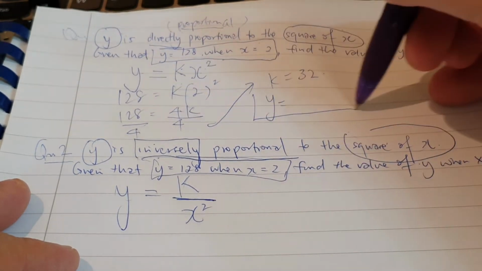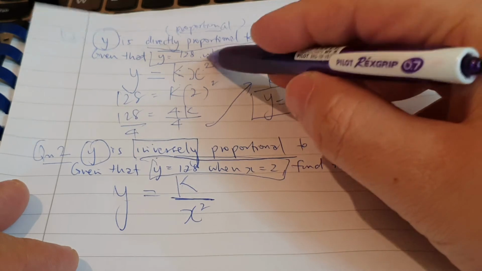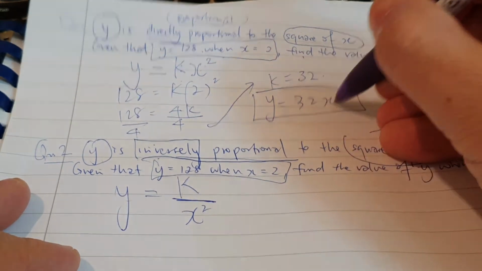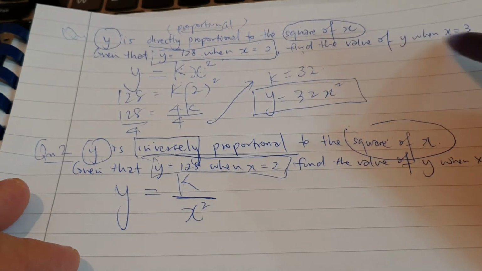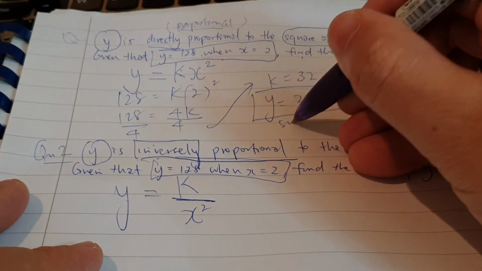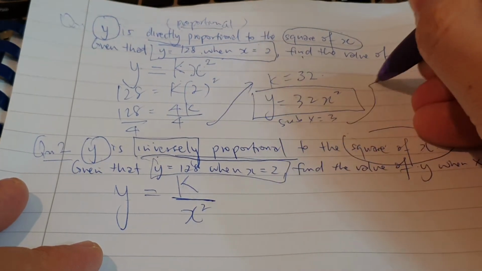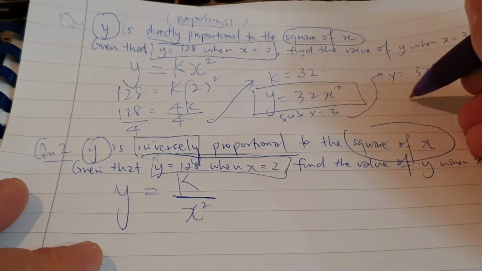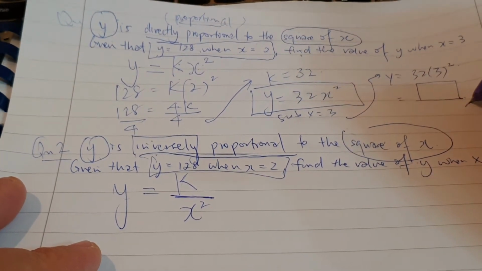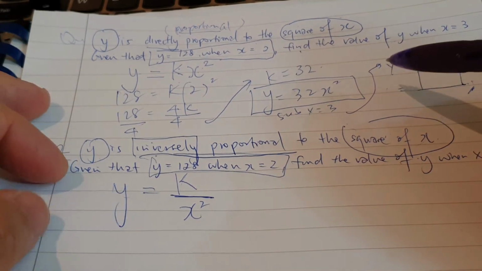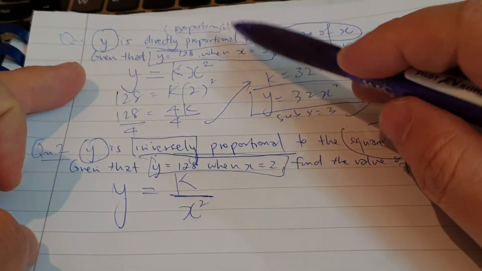Now you need to find the formula first, which is why they give you this clue, in order to find what y is equals to when x equals to 3. So you sub x equals 3, then you can find y equals to 32 over 3 square, and then you can get the answer. You go and work it out yourself. Alright, so that is the most basic you must know for variation or proportion.